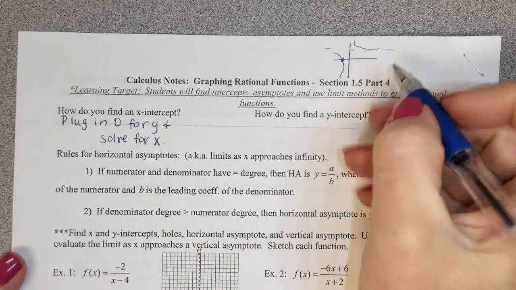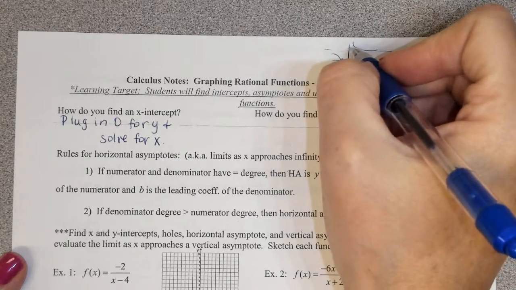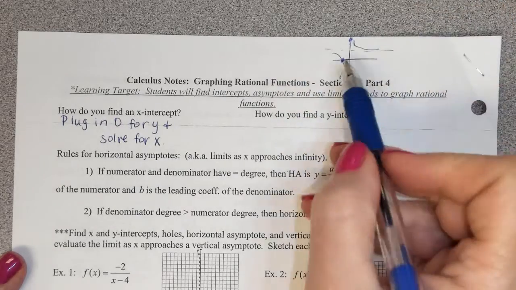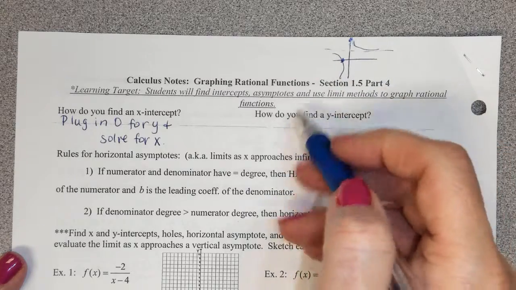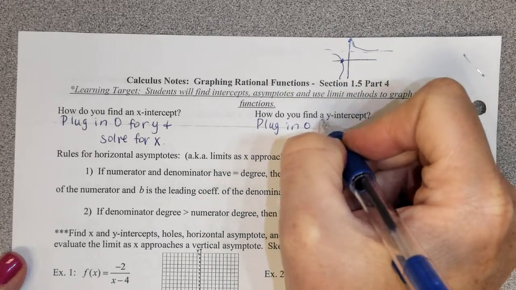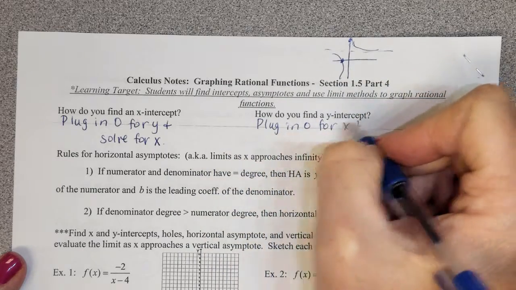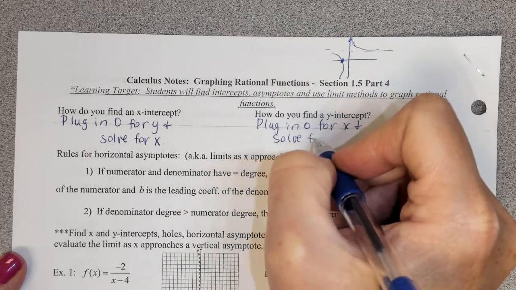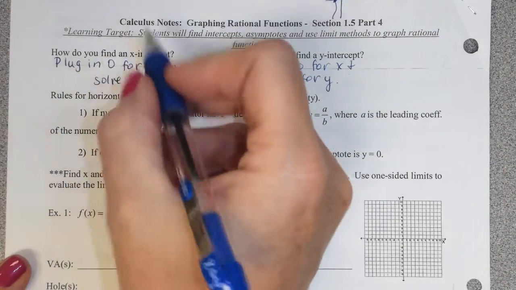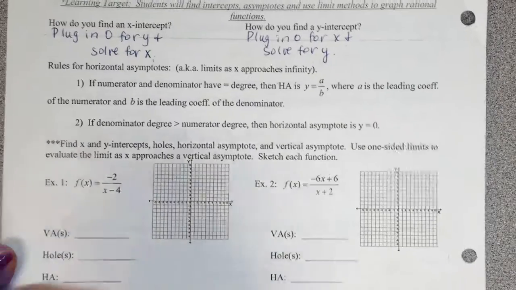If we want to find a y-intercept, well, let's say this function goes over a little bit further and hits the y-axis right there. Well, that would mean to plug in 0 for x and solve for y. So that's nothing new. You've done that, x and y intercepts.